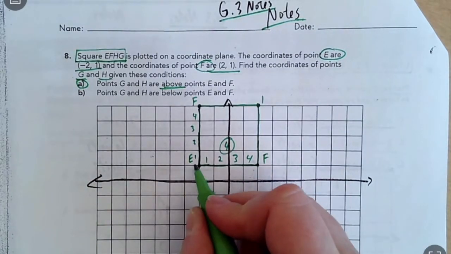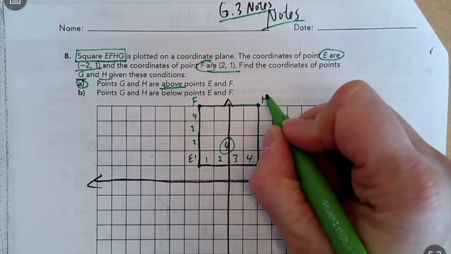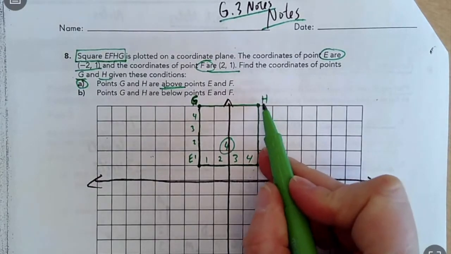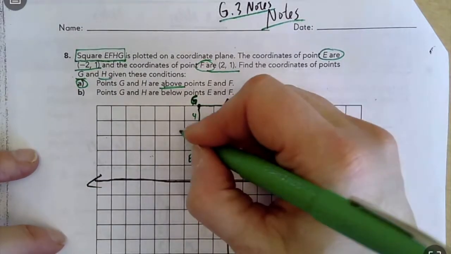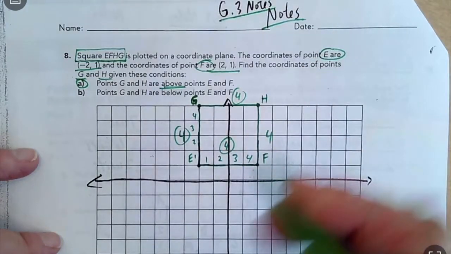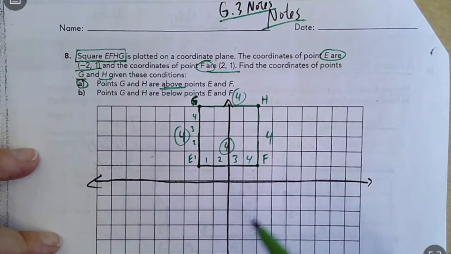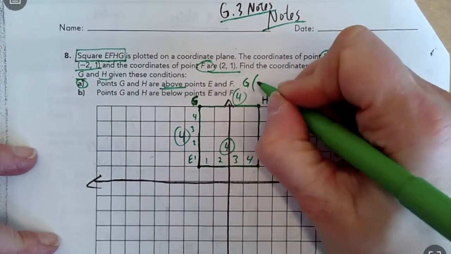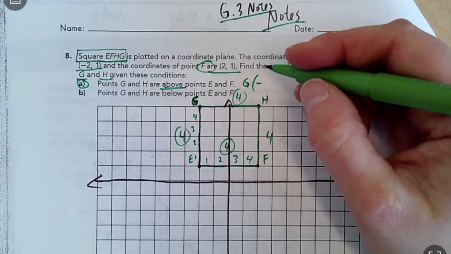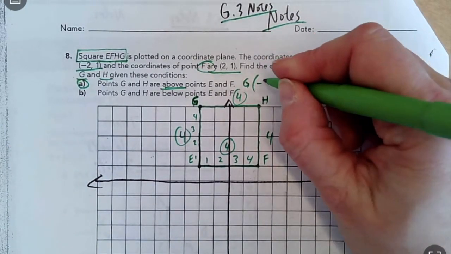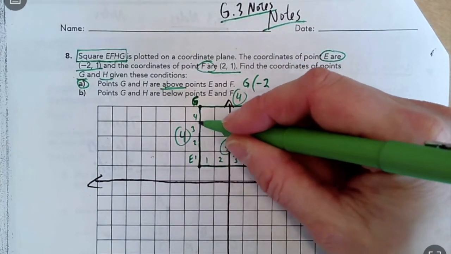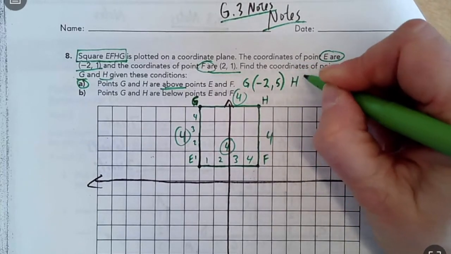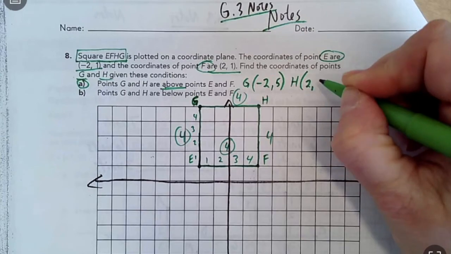Nope, I did it wrong. E, F goes this way. This would be H, and then this one here would be G. My apologies. Does that make sense? E, F, H, G, and then G comes back to E. So you've got your 4 on every side here. What would the coordinates be of G and H if they're above E and F? G's coordinates are over 2 this way, so that would be -2, but then up 1, 2, 3, 4, 5. And then H, its coordinates are over 2, up 5.